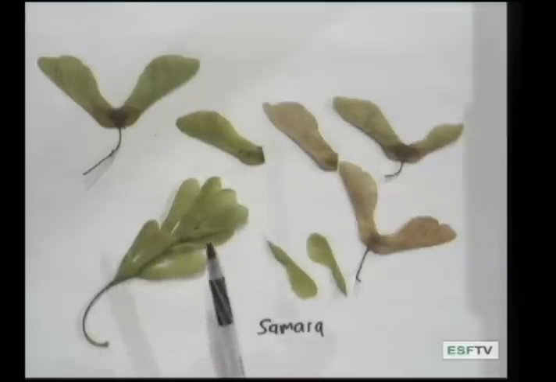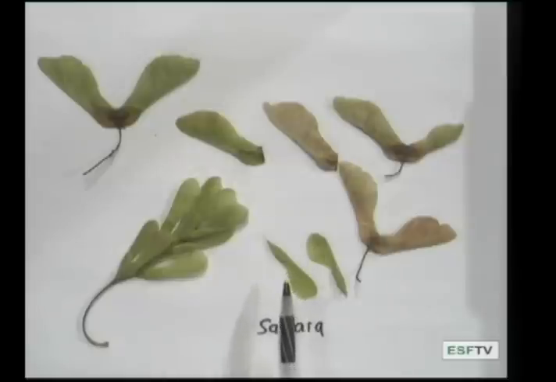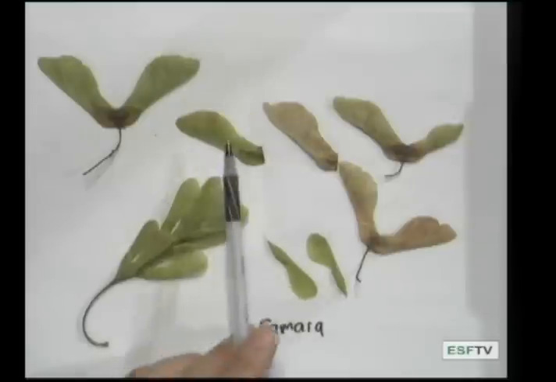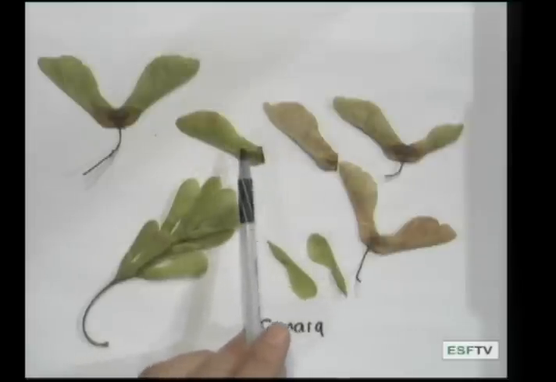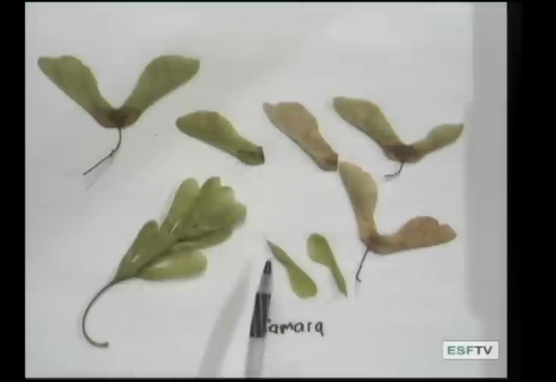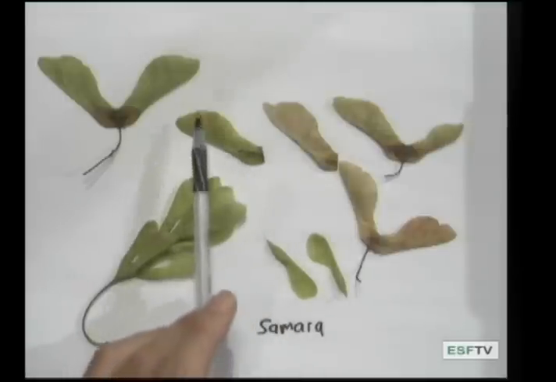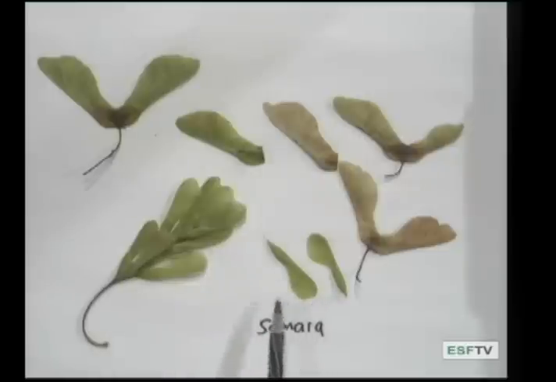And of course, you have different species. This is another species of maple, and it puts out a Samara that has many of the same characteristics, but is different in numerous ways. This seed is quite flat, for example. The seed is in this capsule right here. This seed is quite elongate. The tail of the Samara of this one is quite large, whereas the tail of this Samara is quite small.